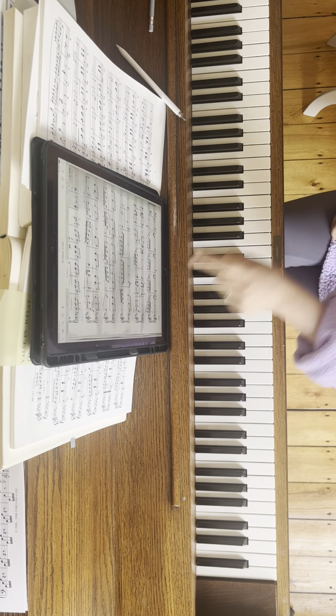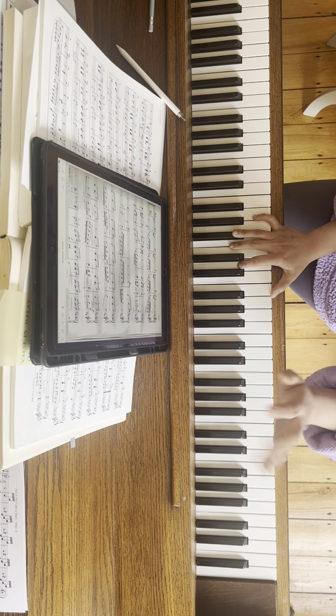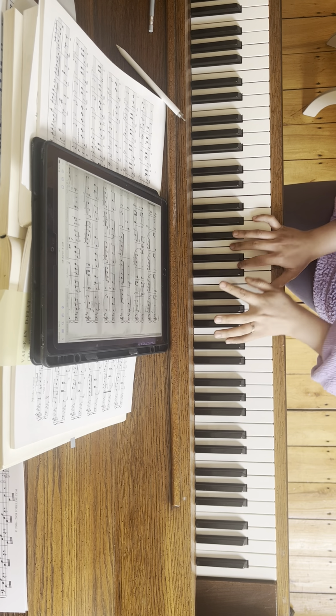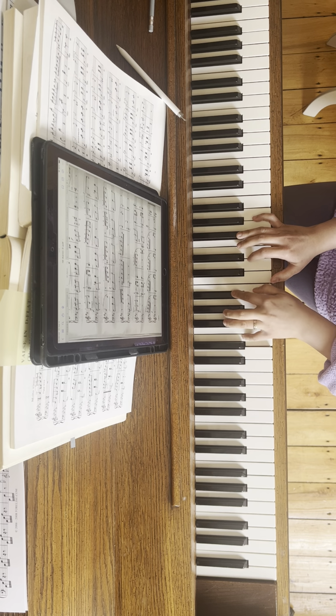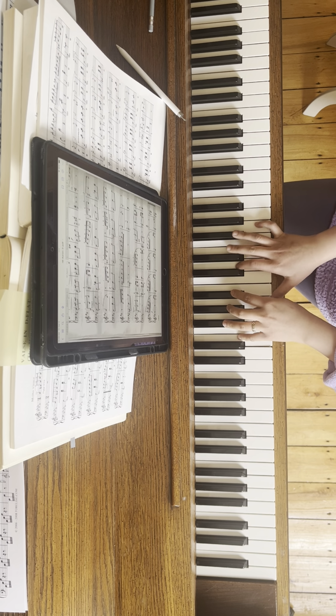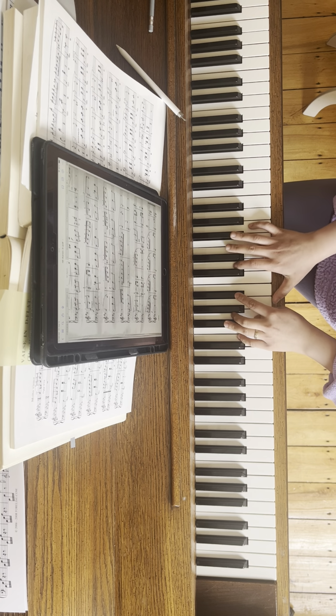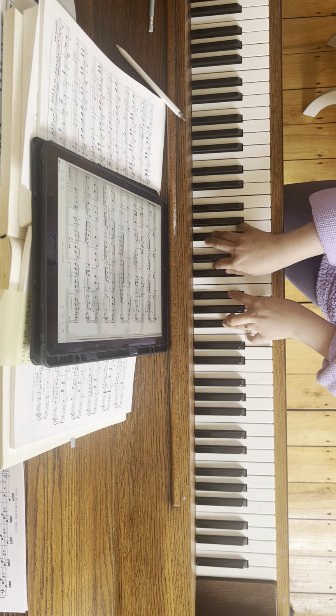And now we go back to the very beginning. Try to connect the whole system. Put your left hand special, like a claw shape. E and B flat. Look at the shape of the music. We have a B flat, right? 1, 2, go.